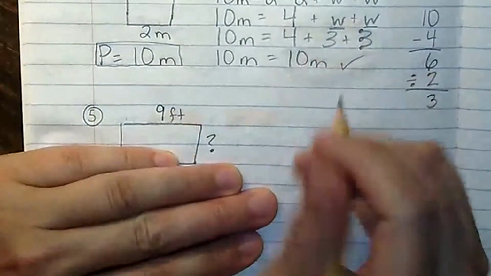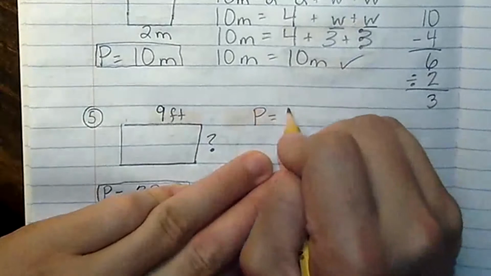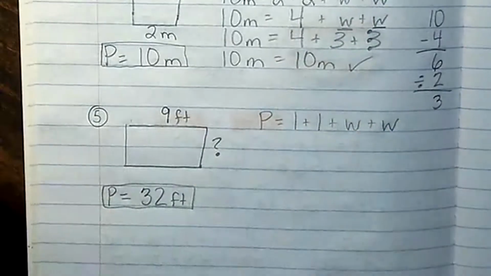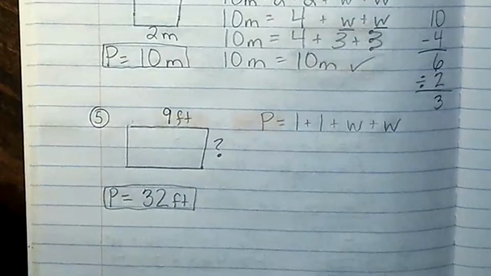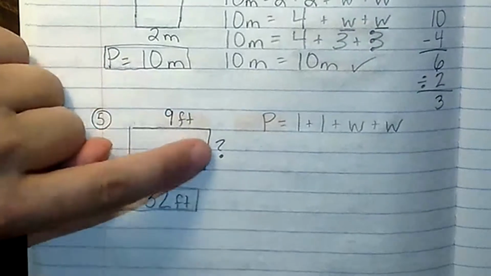So I'm going to write the formula. You write it every single time. Perimeter equals length plus width. Now we have to think about, what do we already know? I know the top is 9. I don't know this side.